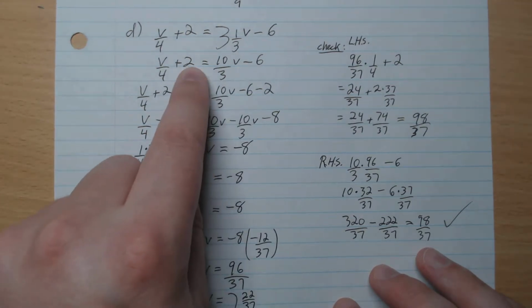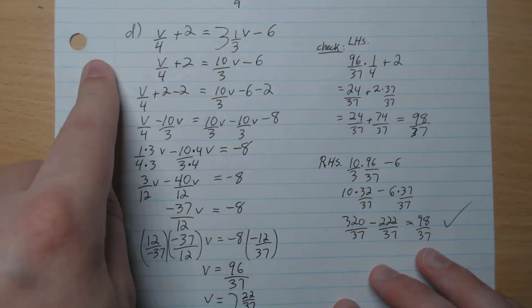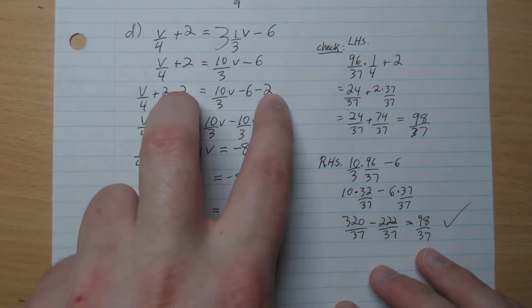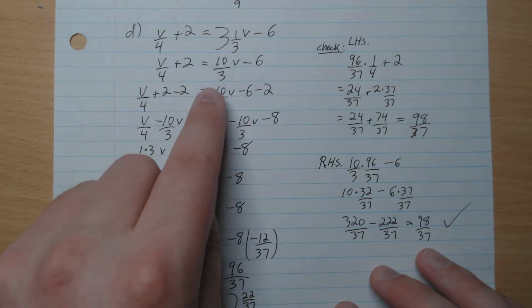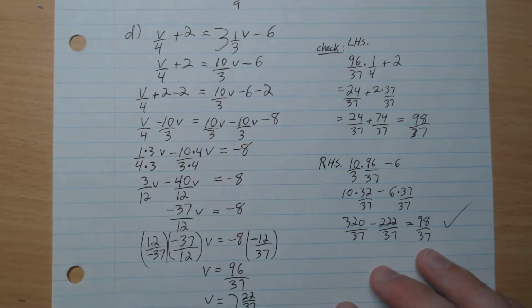So this little 2 here is in the way. We want just the v's on this side. So we're going to get rid of that 2. Minus 2 on both sides, like that. And so what's left here is 10/3 v minus 8.